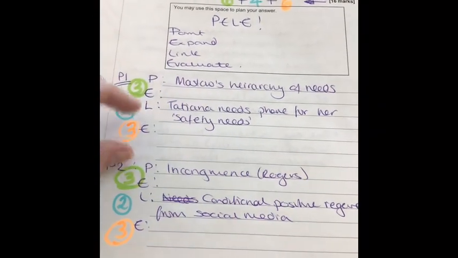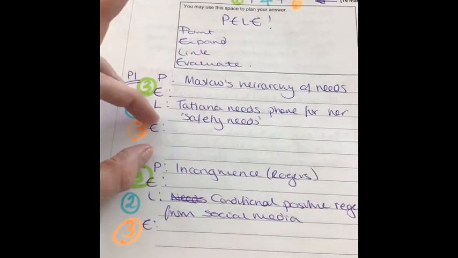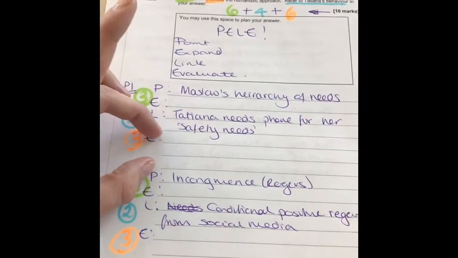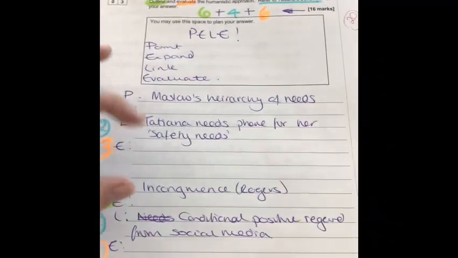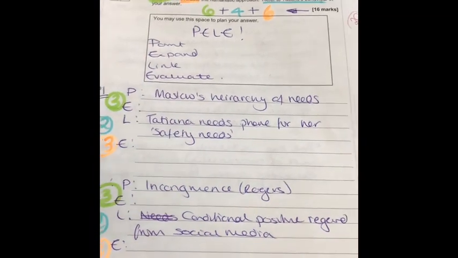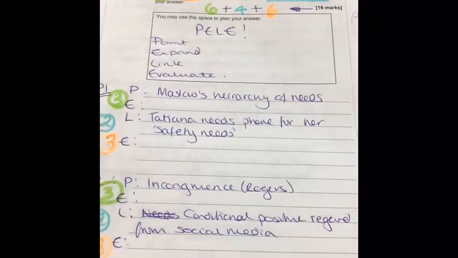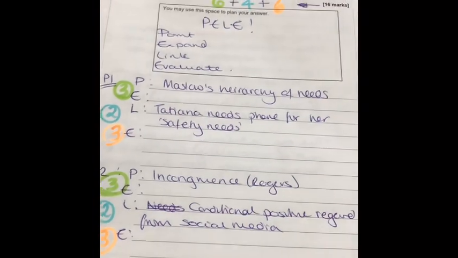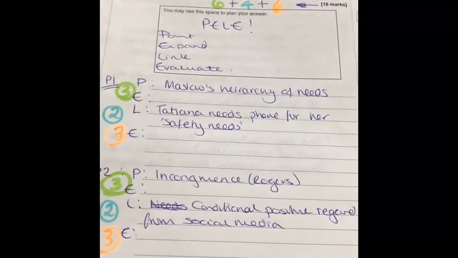And then 3 evaluation points. You need to make a minimum of 3 evaluation points about whether or not you think the humanistic approach is good and whether or not this is relevant, etc. Compare that to another approach. Could one approach be better at explaining Tatiana's behaviour or whatever?